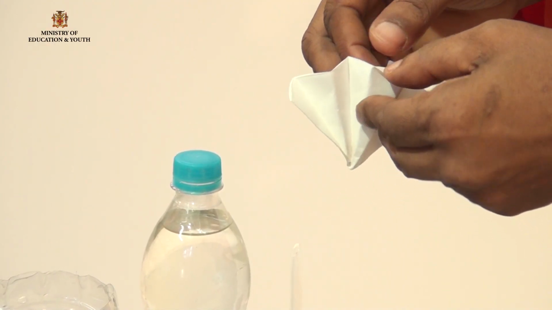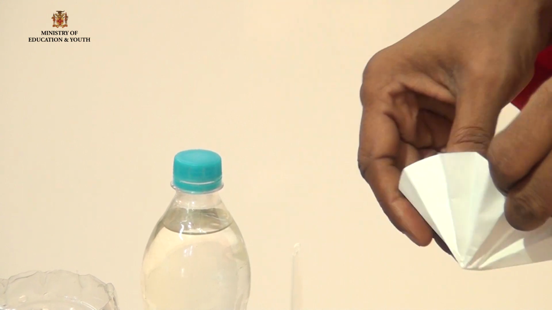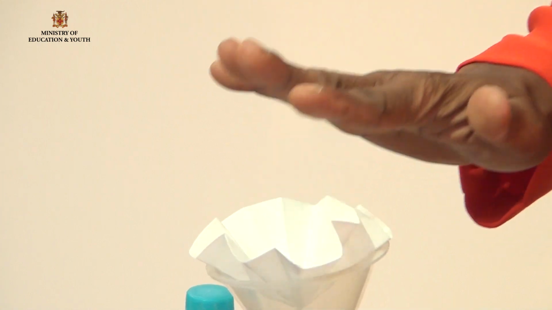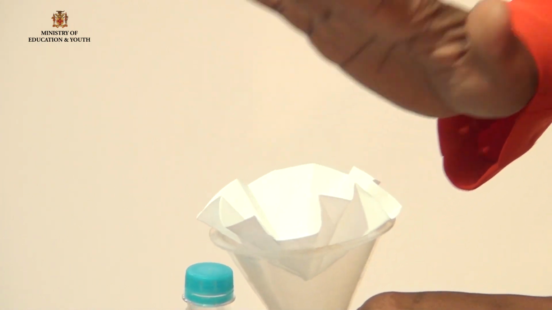All right, this paper is not working with me. All right, so here we go. So we'd place our filter paper in our funnel, all right? And for this particular demonstration, we'll just put it on top here. So now all we need is our polluted water.